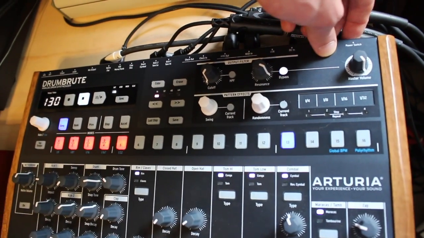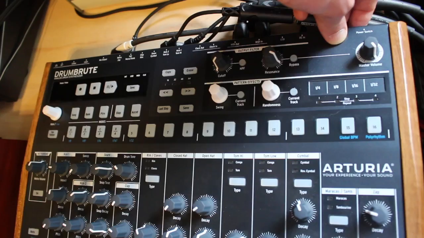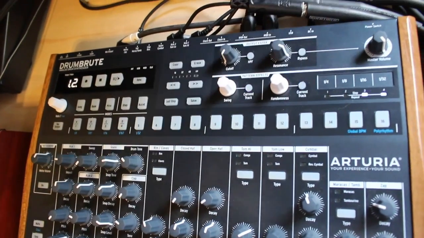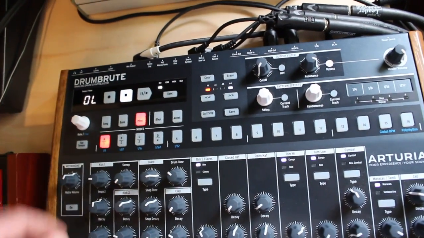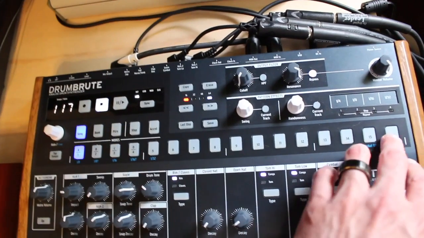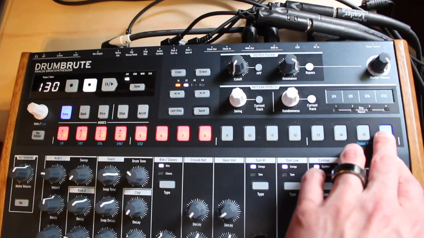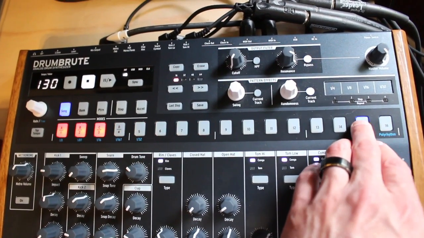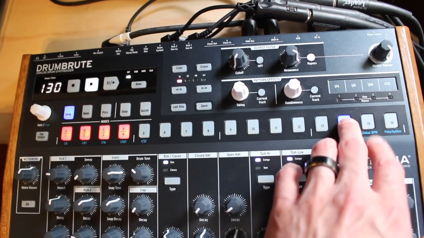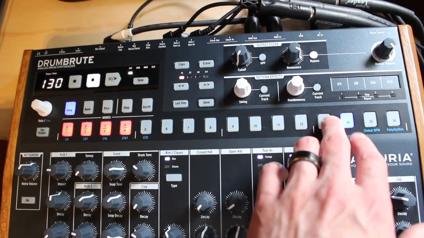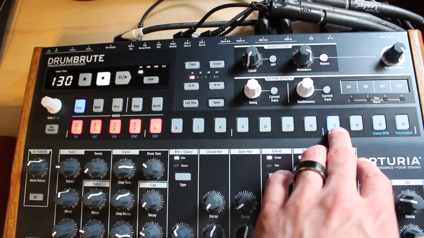Power the unit down. Load it back up. Go to song mode. See our song 16 is still there. 15's got its 3 pattern song. 14's got its 4 pattern song. And 13 has its 5 pattern song.